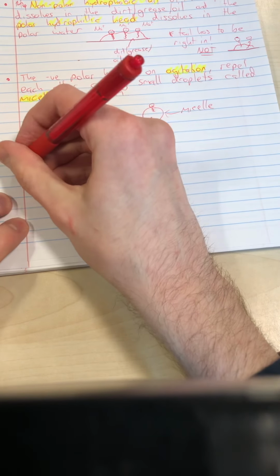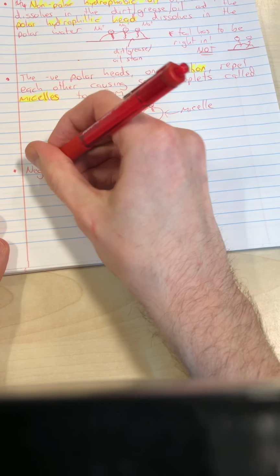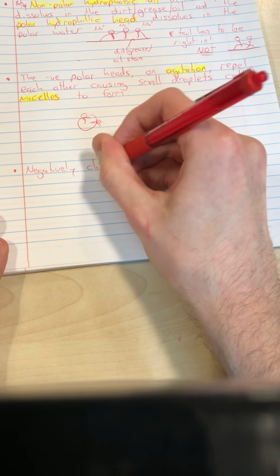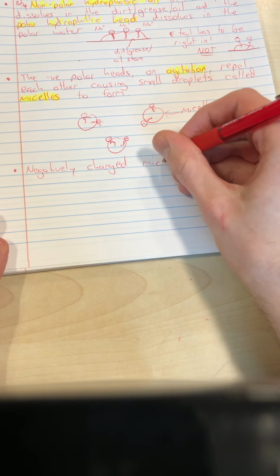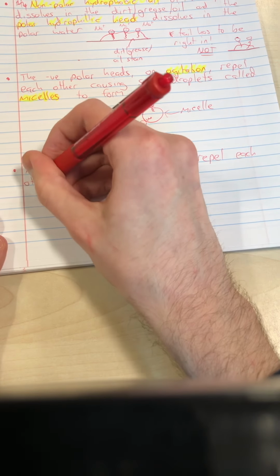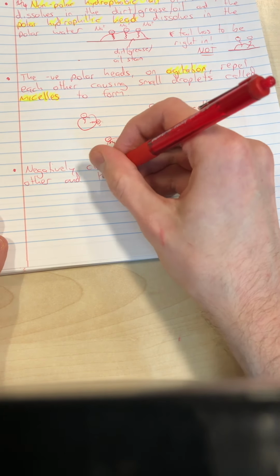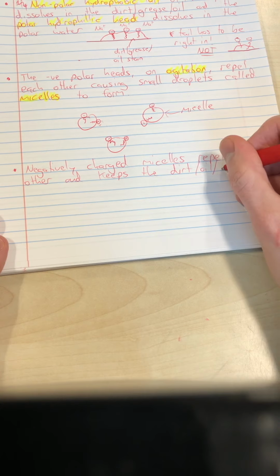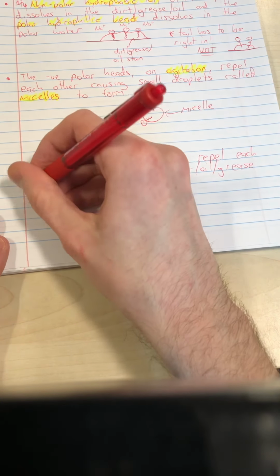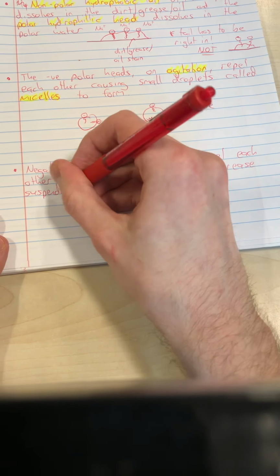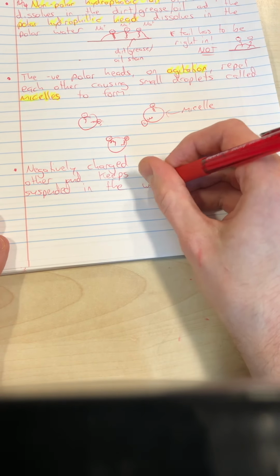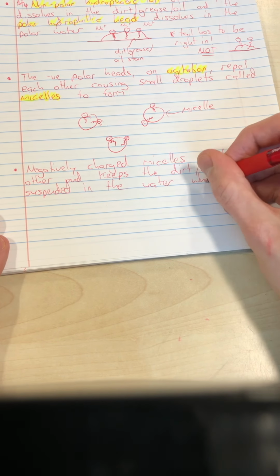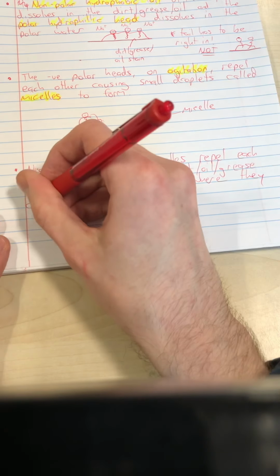Okay, so our final bullet point is: the negatively charged micelles repel each other and keep the dirt / oil / grease suspended in the water, where they can be washed away.